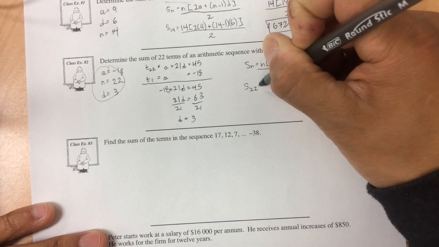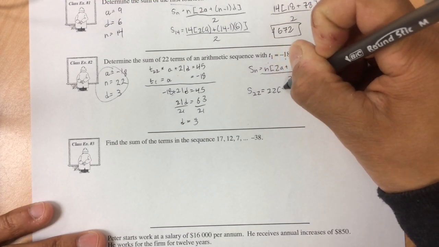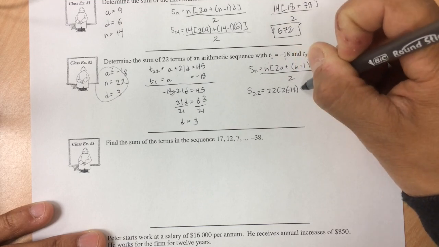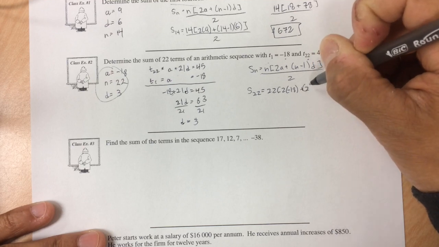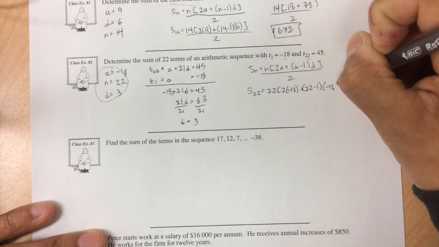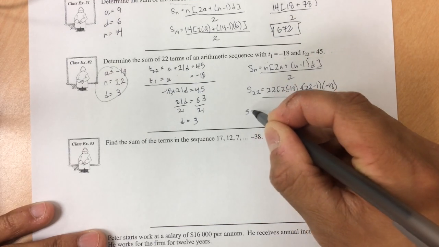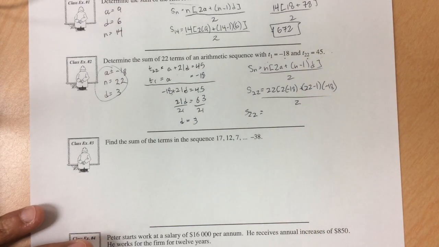So S22 is equal to 22 times 2 times negative 18 plus 22 minus 1 times 3, all of that divided by 2. And again, stages will probably be very helpful in solving this.